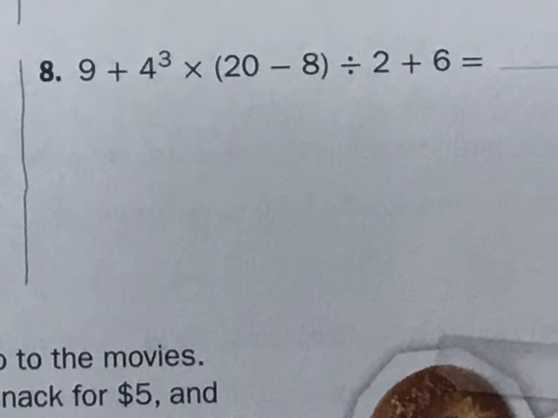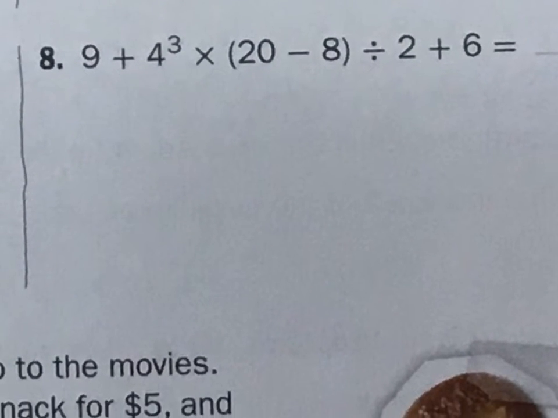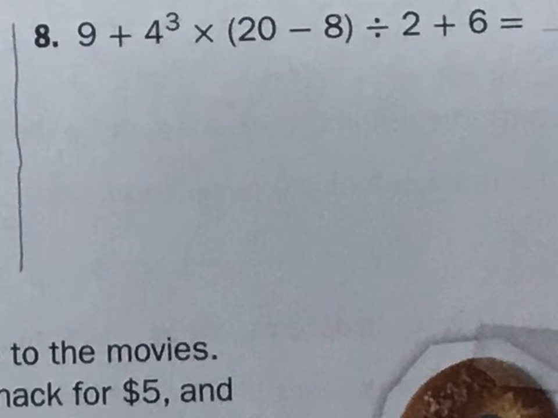Okay, let's go to this one. This one's really long, so this will be fun. Lots of things to think about. Parentheses first. So I have these parentheses right here. I'm going to do that first. 20 minus 8 is 12. Then I bring everything else down just like it is.